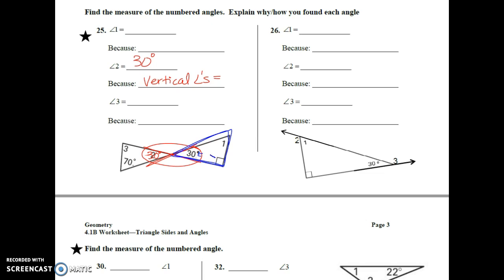We have the 30 and we have the 90, and we don't have this angle up here. Knowing that all of those angles have to equal 180 degrees, I do a little calculation. 90 plus 30 equals 120. 180 minus 120, 60 degrees. Angle 1 is 60 degrees because there are 180 degrees in a triangle.